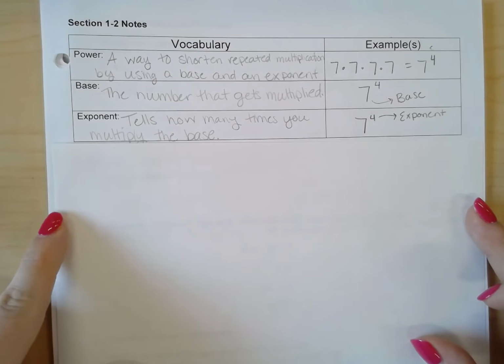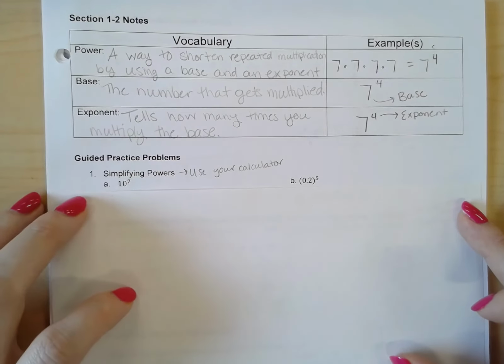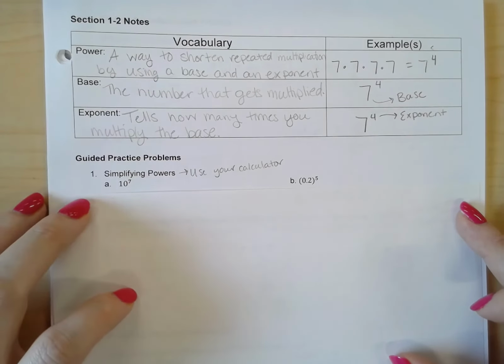So these first couple of problems, for number 1, we're going to be simplifying powers. To do this, you're going to use your calculator. Okay. So if I have 10 to the 7th power, I just put 10 to the 7th power in my calculator. If you're not sure how to do that, please ask me. And I would get 10 million, which is a pretty big number.